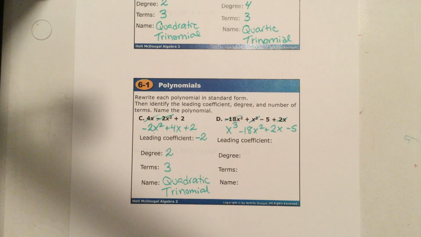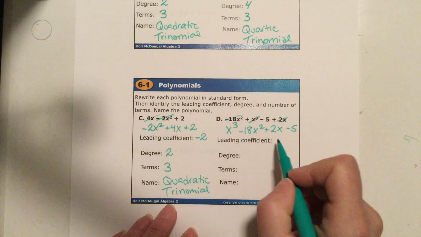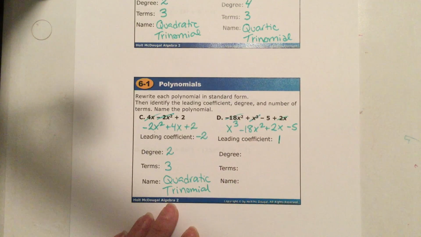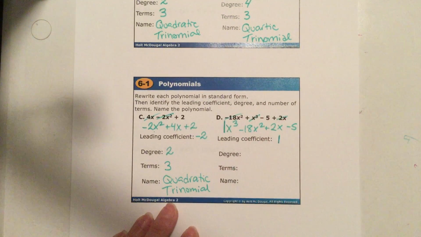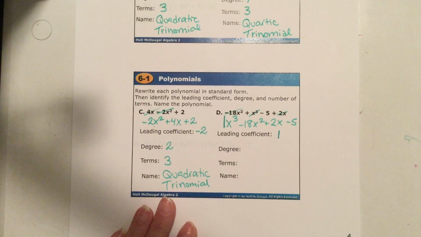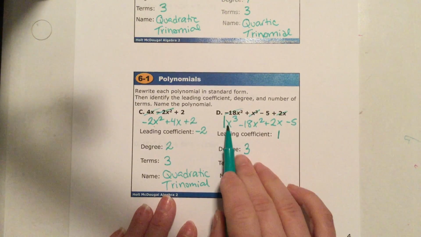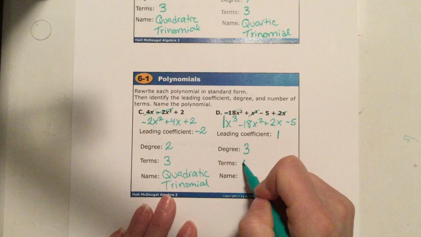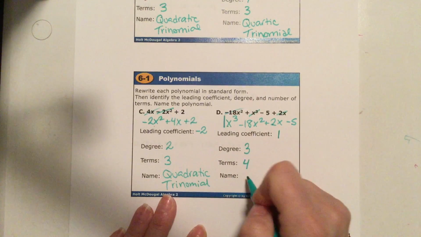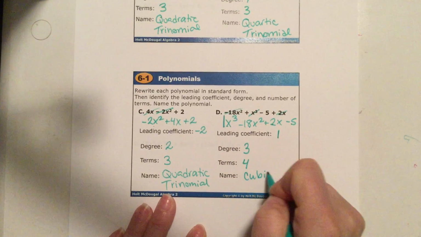Leading coefficient. My leading coefficient would be an unwritten 1. Okay, if you have a letter without a number in front, remember there is technically a 1 there. Degree. The highest exponent is a 3. Terms, 1, 2, 3, 4 terms. So its name. It's a degree of 3, so that's cubic.